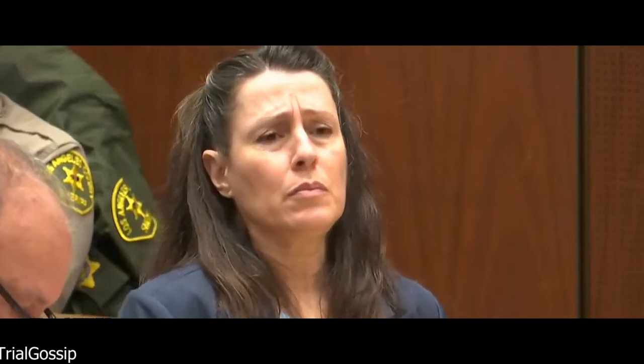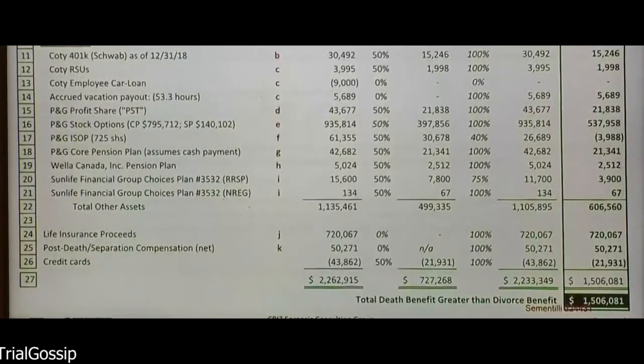$606,560. Now let's look at the life insurance proceeds on line 24. Tell us about how this gets handled. The life insurance proceeds are only the life insurance proceeds that are payable to Miss Sementilli. These don't include the life insurance proceeds that were payable to any other party.